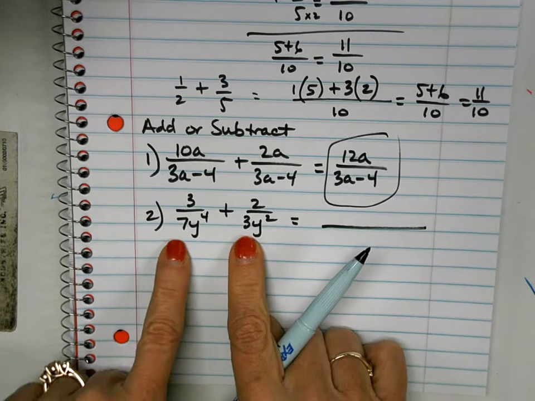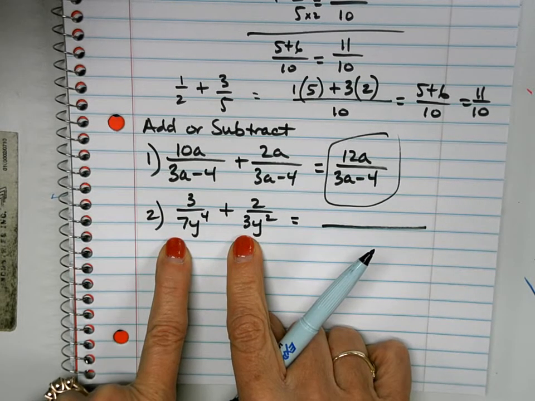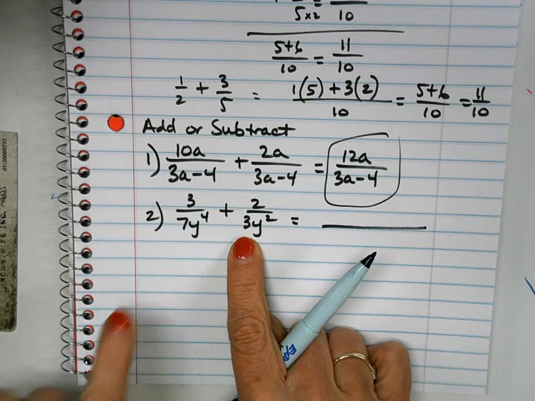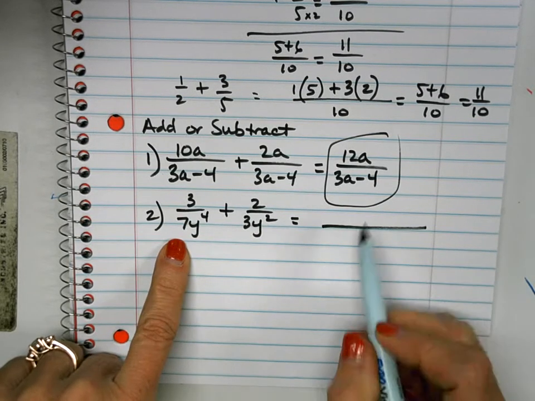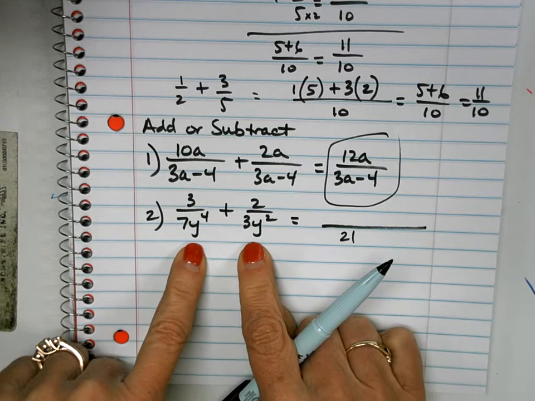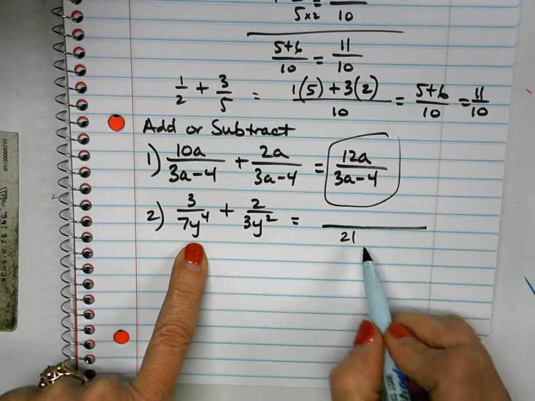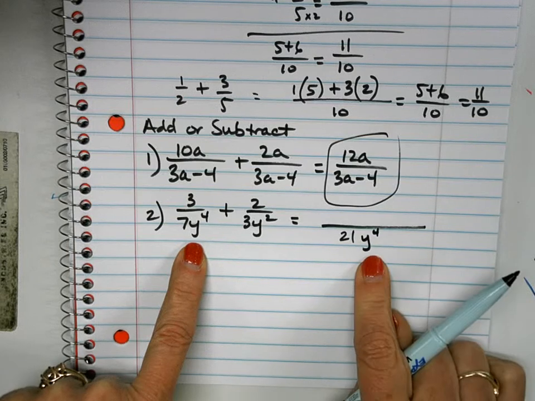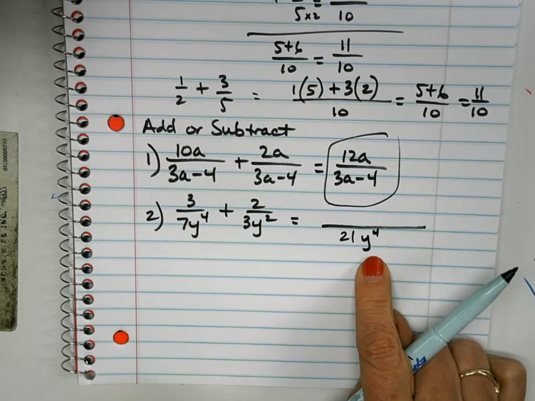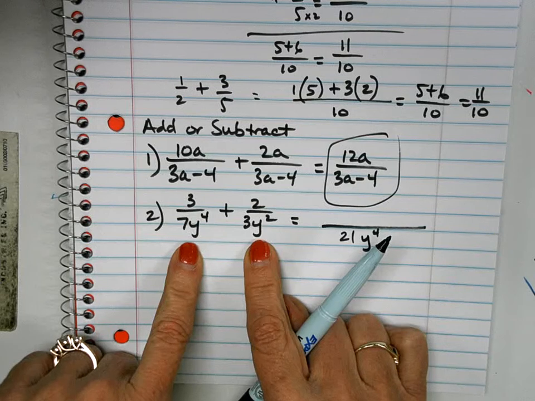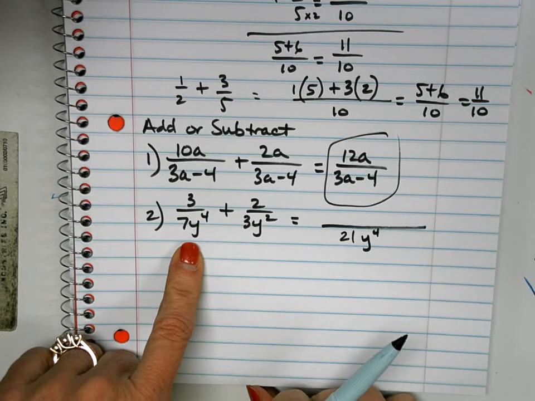You've got to look at both parts. What do both 3 and 7 go into? The smallest number that they both go into, it's their least common multiple, is what it's called. What is it? 21. Then between y squared and y to the 4th, y to the 4th is enough, because y squared goes into that. It divides into that. Y squared wouldn't be enough, because y to the 4th wouldn't go into y squared. So if you have an option between a y squared and a y to the 4th, just take y to the bigger power, whatever that is.